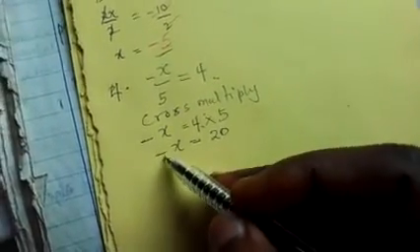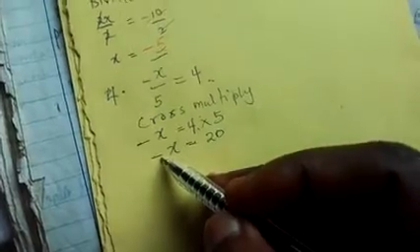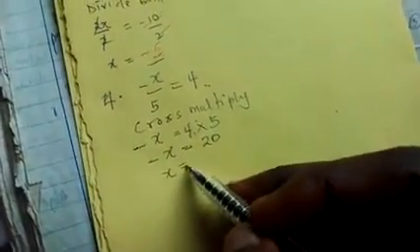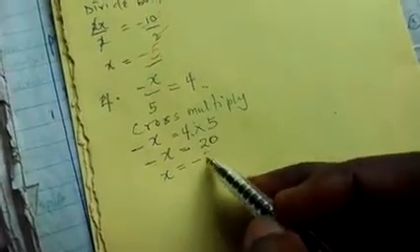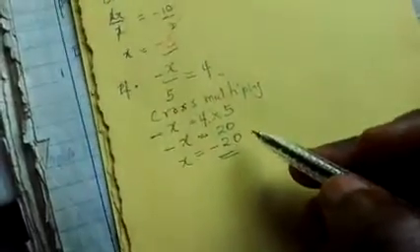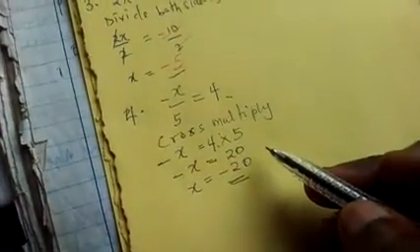Alright, I don't want this minus here. Are you following? I'll divide both sides by minus. At the end of the day, I will have minus 20. That's the answer there.